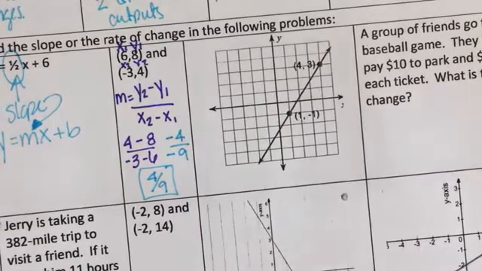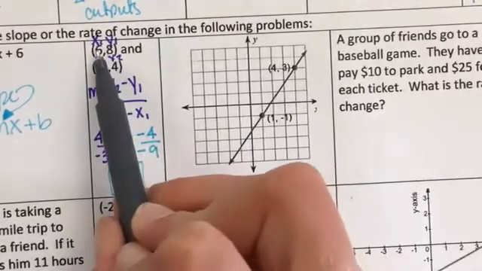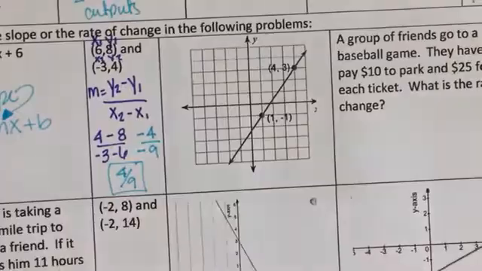So it goes y's over x's, rise over run. So y2 minus y1 over x2 minus x1. How would you know which one's which for the 6 and 8? The x in an ordered pair always comes first.